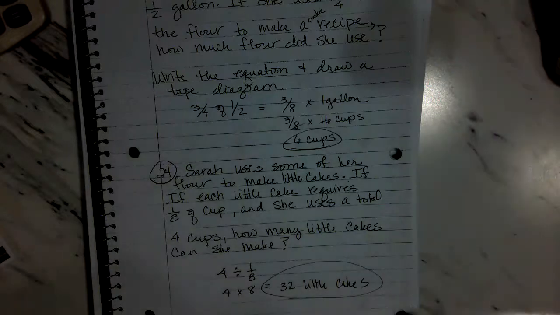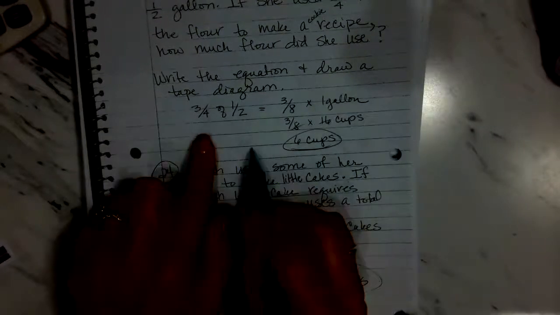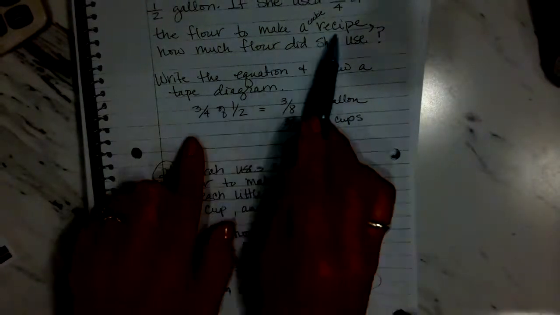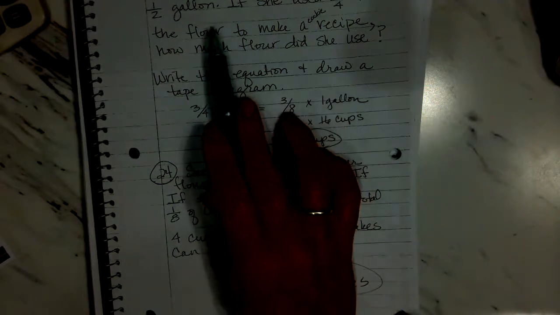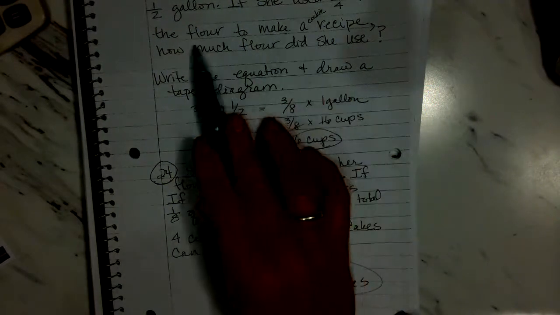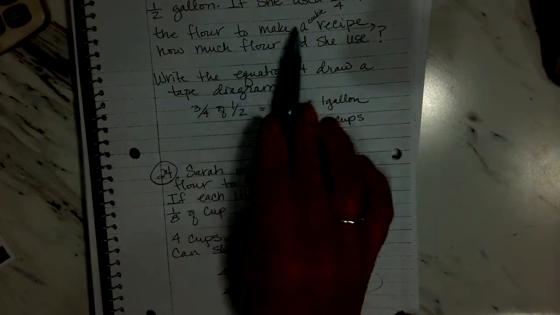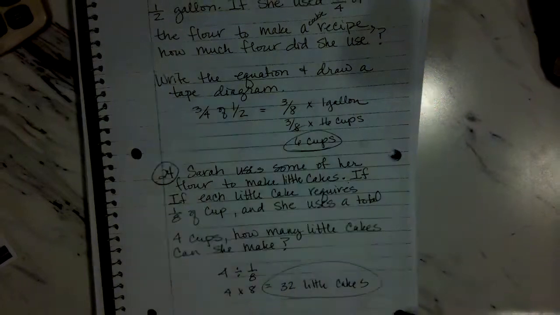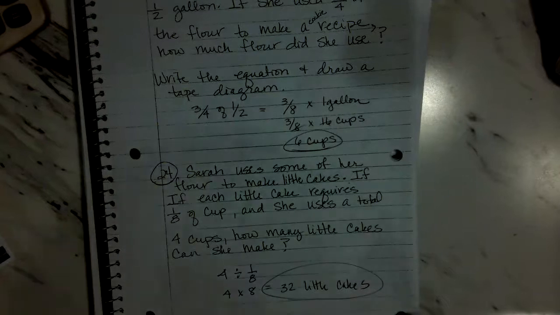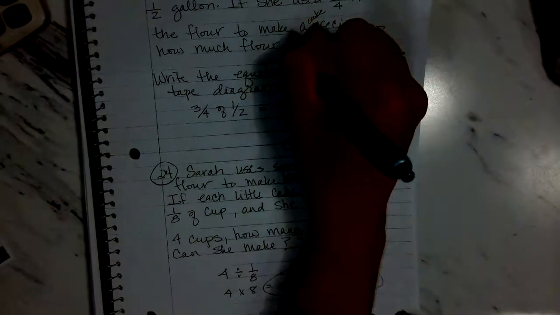All right, friends, this is it. So, Sarah stored some flour. It holds 1/2 of a gallon. She uses 3/4 of the flour to make a cookie recipe. How much flour does she use? And we want this in cups.